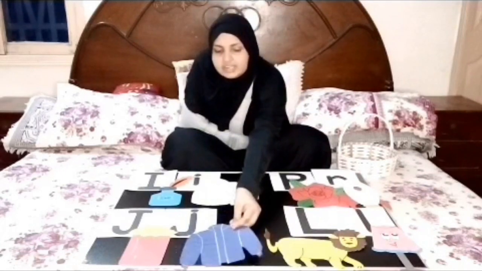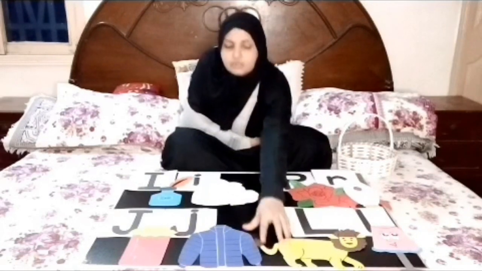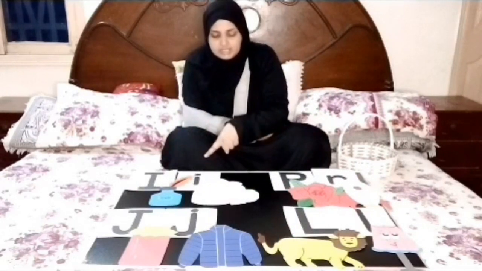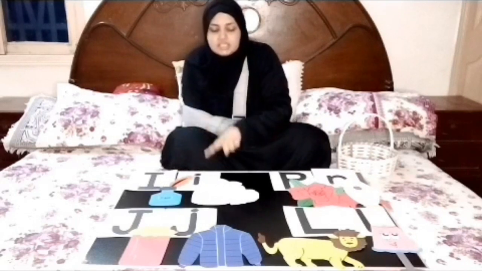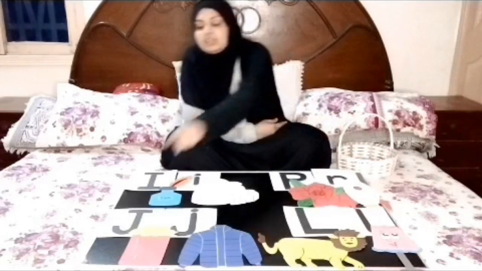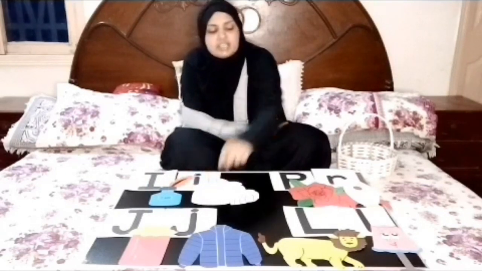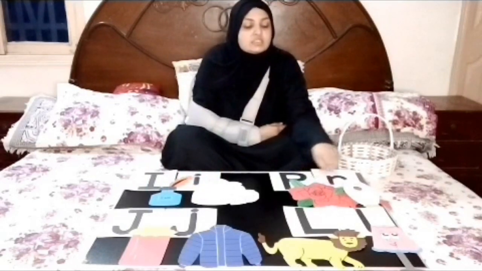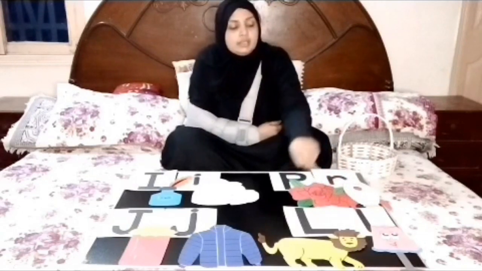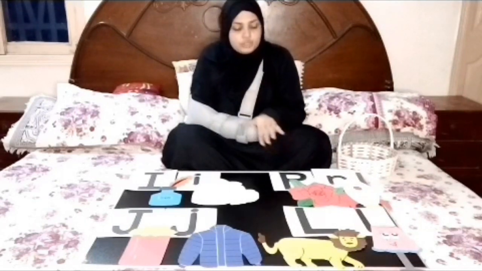Now, let's repeat all the letters and sounds along with the vocabulary pictures. Letter I sounds E. E, ink pot. E, igloo. Letter R sounds R, rose, rocket. Letter J sounds J, jar, jacket. Letter L sounds L, lion, lamp. So these are the vocabulary pictures and the letters and sounds, and I hope you enjoyed this lesson.